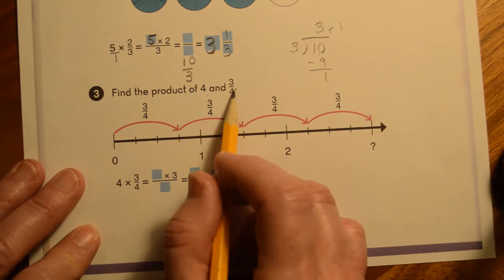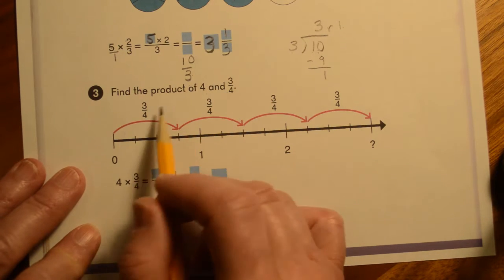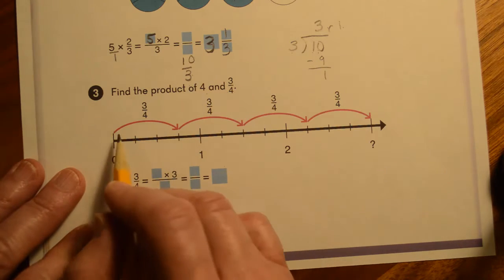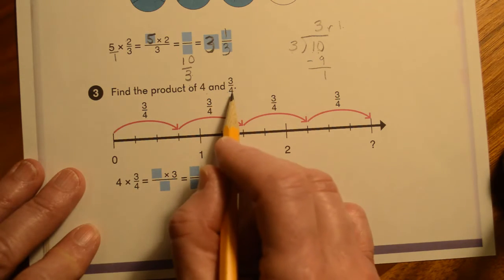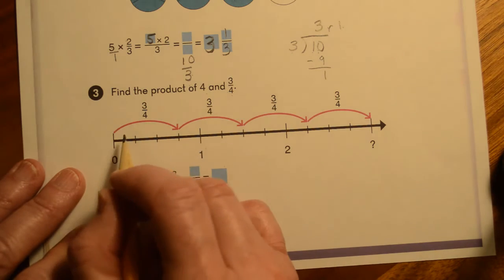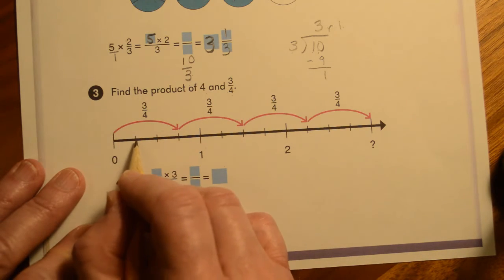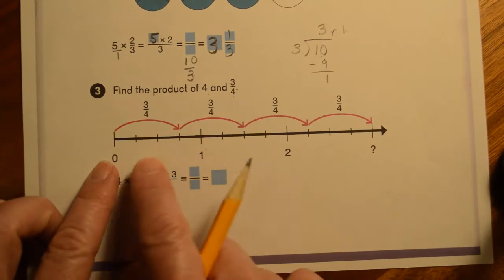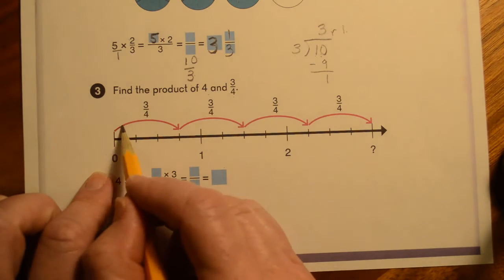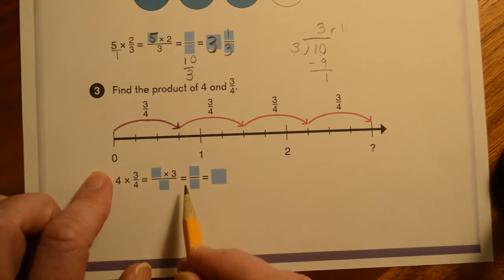Okay, find the product of 4 and 3/4. This is like that other example we did in the last lesson, where they're using a number line. So now each jump is 3/4. Remember, before, I think it was a single third. But here, 3/4, you can see that they've taken that 1 and broken it down into 4 equal parts. And their jump is 3 of them. All right, so that's 1 jump.